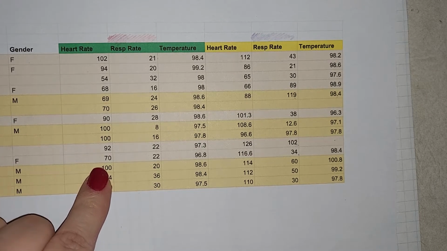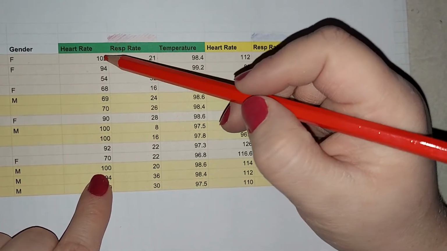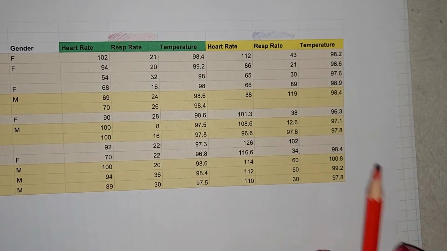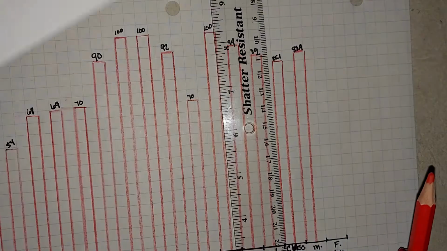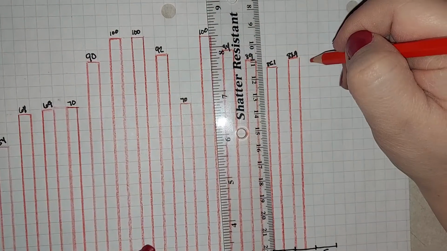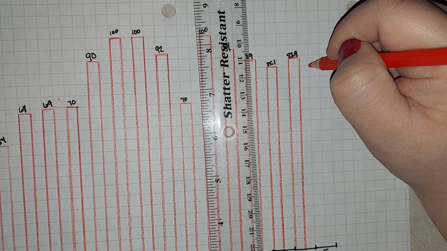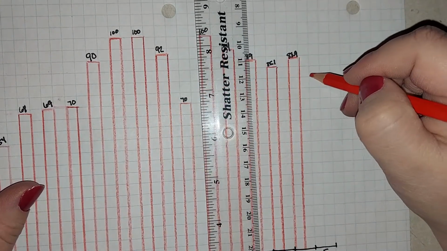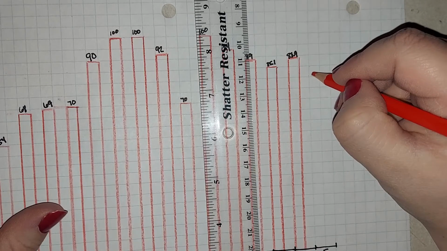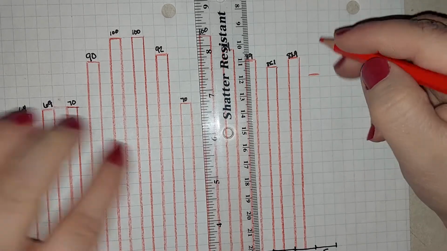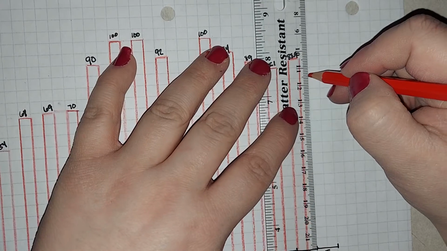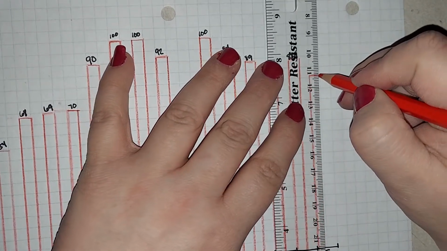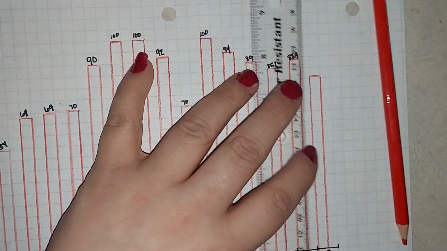And just like we did with the males, we are going to divide. So 1, 2, 3, 4, 5, 6, 7. And it's going to be 81.4. So here we have 80, just drag across, draw a straight line down, we've got 81.4.